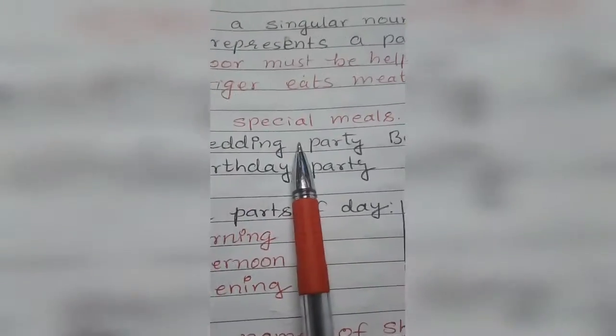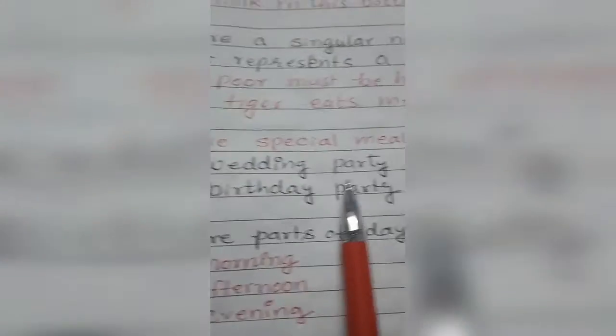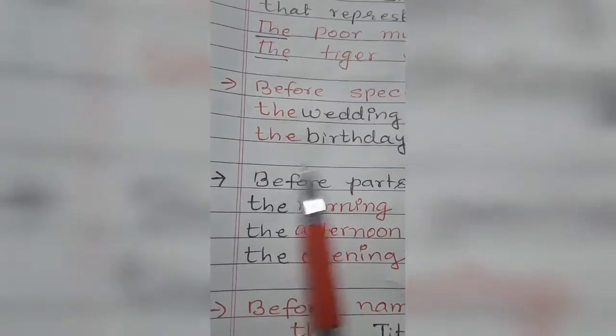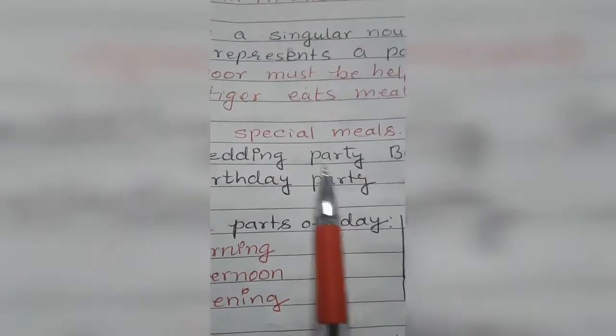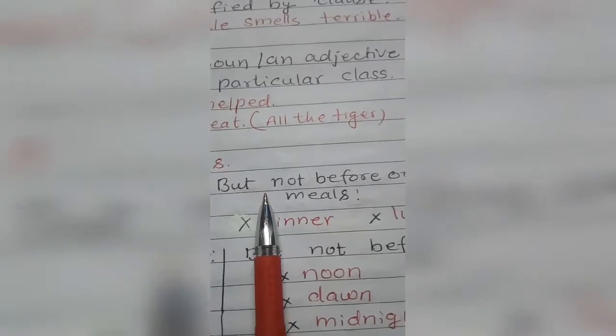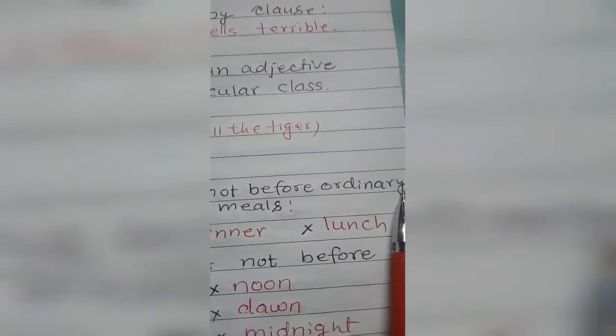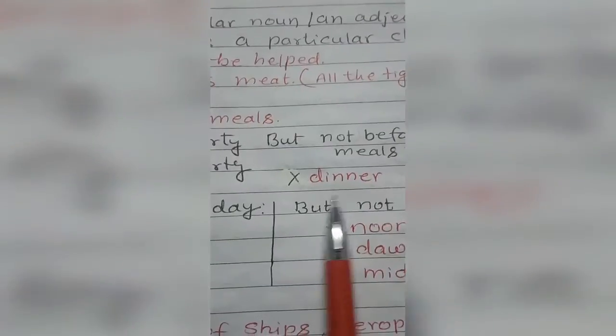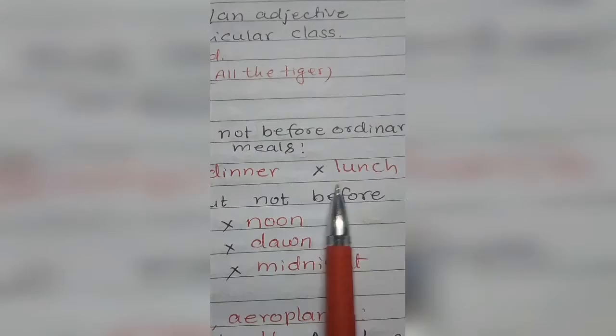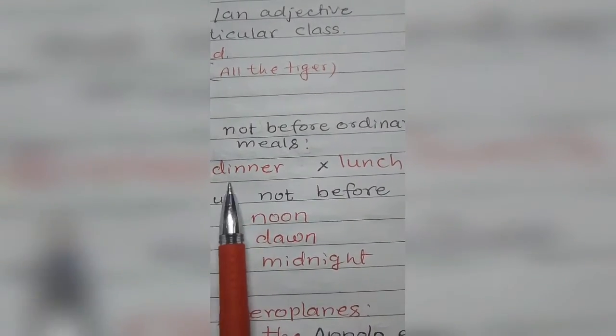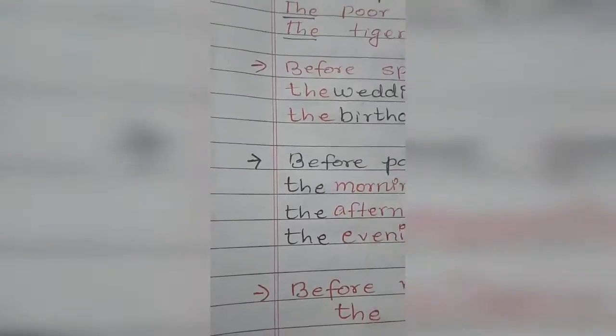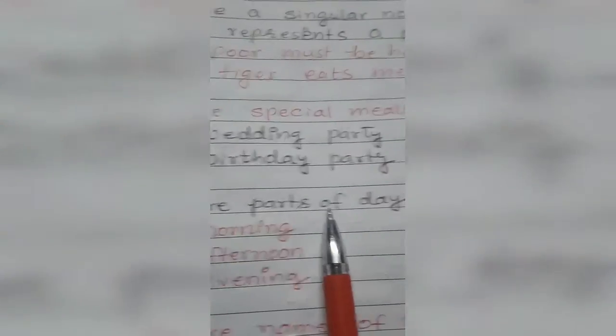Before special meals we use "the": the wedding party, the birthday party. But not before ordinary meals, like dinner, lunch. We don't say the dinner, the lunch. Let's look at another one.